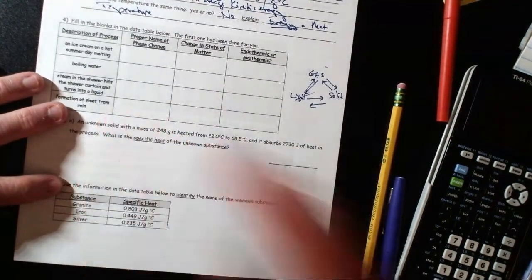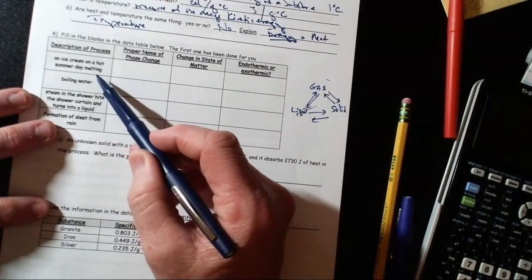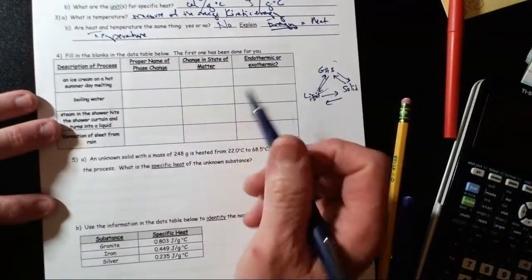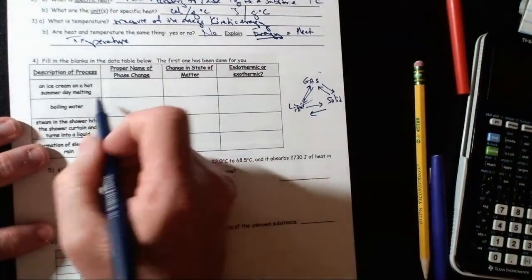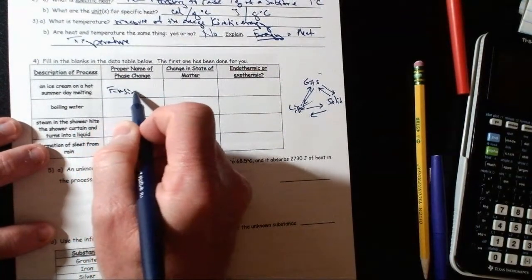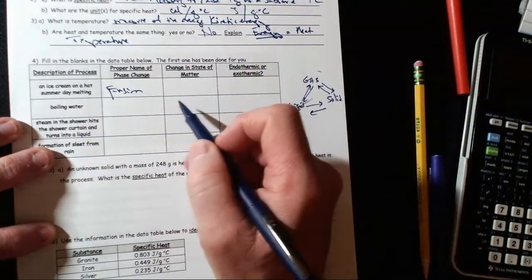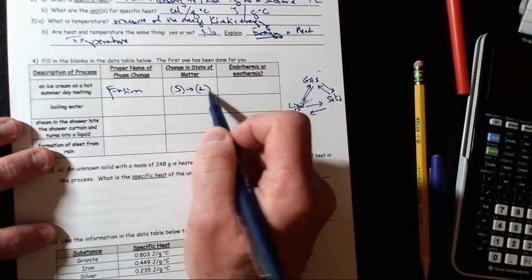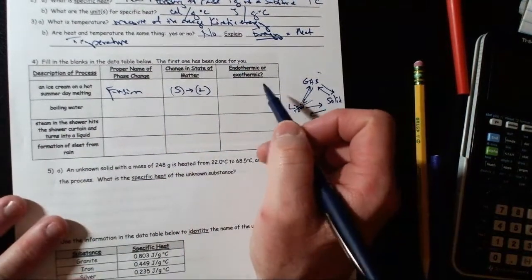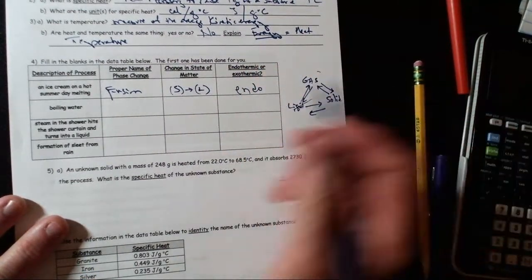Ice cream on a hot summer day melting. Well, if it's melting, we refer to that as fusion. If something is going through fusion, it is going from a solid to a liquid, and in order to do that, it must absorb energy. So that is an endothermic reaction.